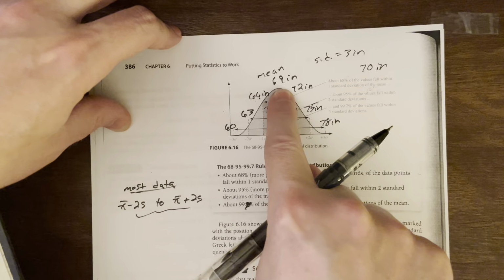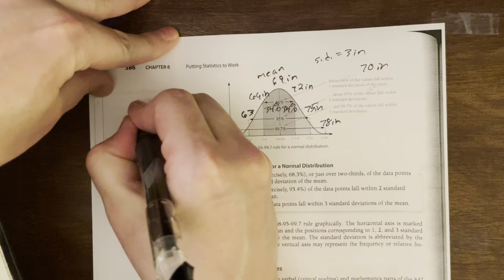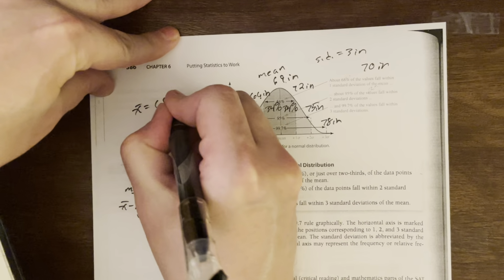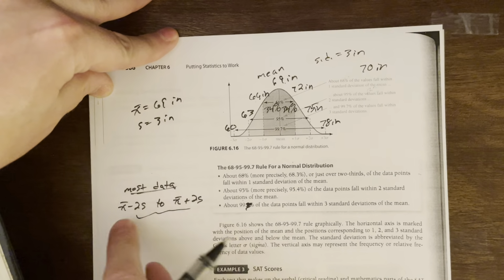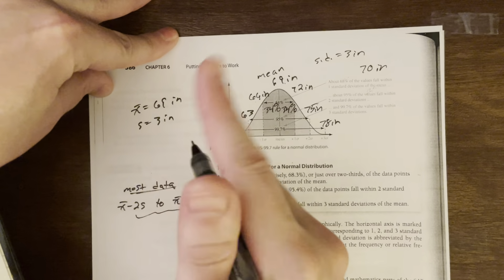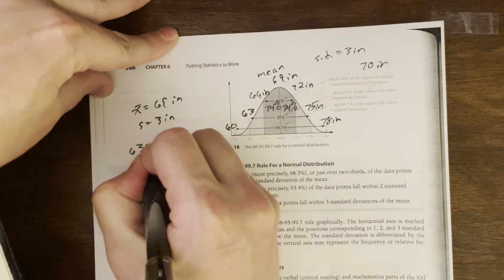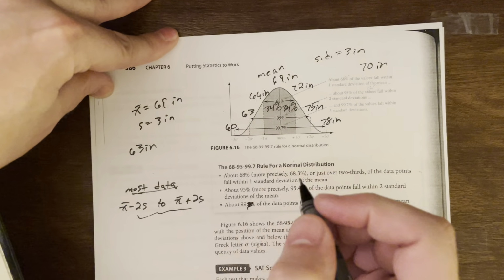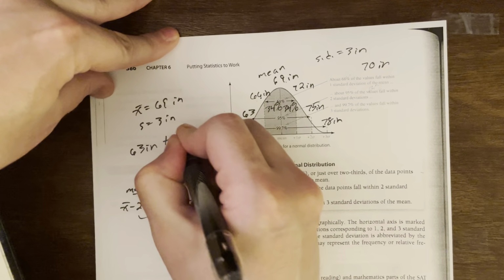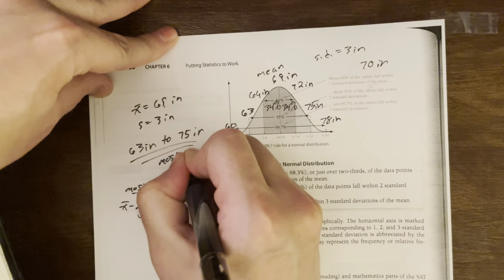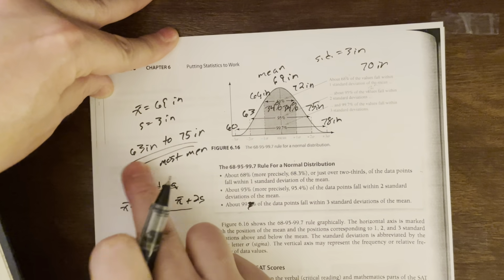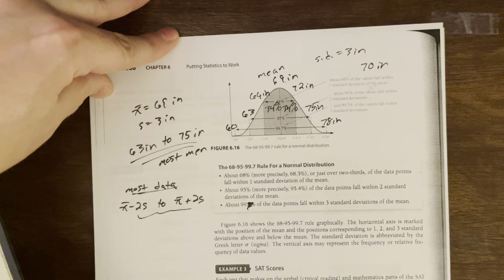So again, looking up here, using the men's heights, the average man is 69 inches tall. The standard deviation is 3 inches. So applying this idea, subtract the standard deviation twice, you get 63 inches. Add the standard deviation twice, you get 75 inches. And by far, most men are between 63 to 75 inches tall.